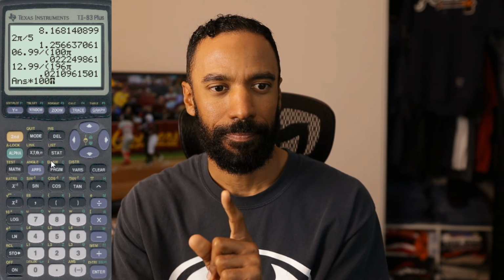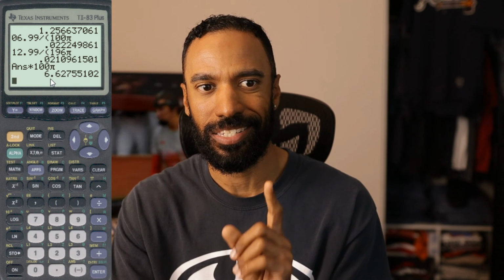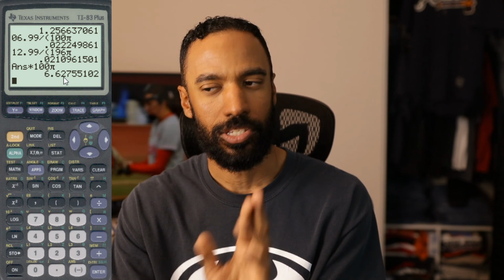Actually, let me say this. What if you multiplied this by 100 pi? If I multiply this by 100 pi, this is how much I'd be spending: $6.63 instead of $6.99. So I'm getting that better value, basically. How much better value? I'm actually overdoing this problem right now. I am saving 5% of my cost. I don't know. Anyway. Okay. What am I going to do with this information?